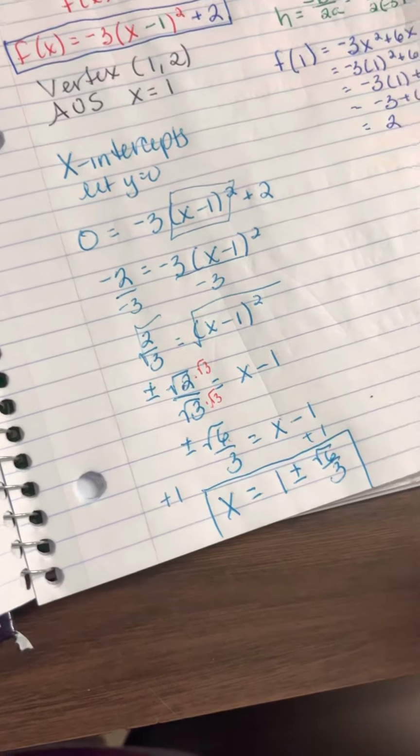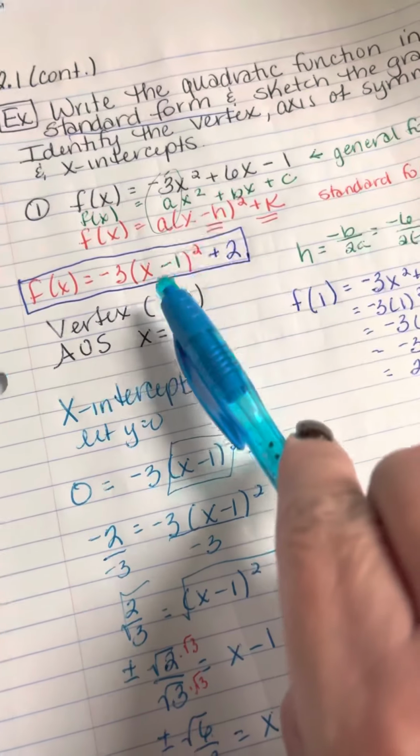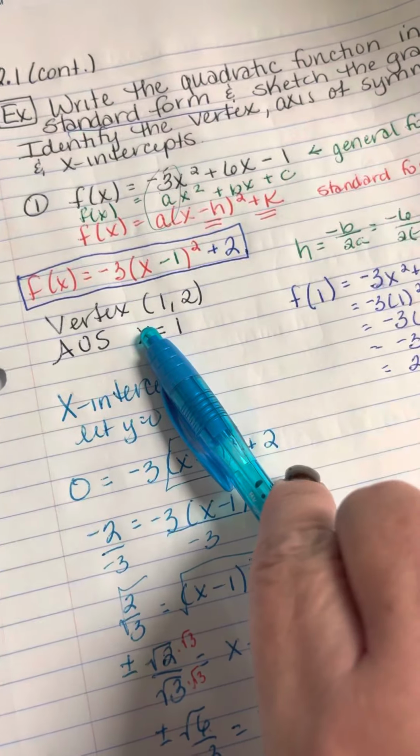It's up to you. The last thing they asked you to do, so let's see, they asked us to write it in standard form, boom. They asked us to calculate the vertex, boom. They asked us to say the axis of symmetry, boom, and the x-intercepts. The last thing that we have not done yet that they asked us to do was sketch the graph. So we're going to sketch the graph here. So the first thing we're going to do is go to the vertex, which is over 1 and up 2.